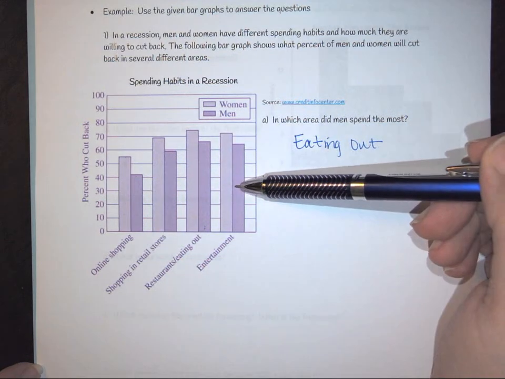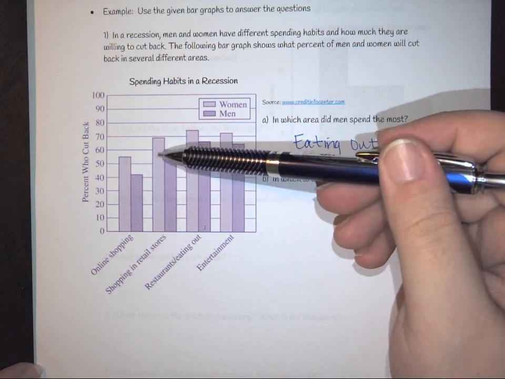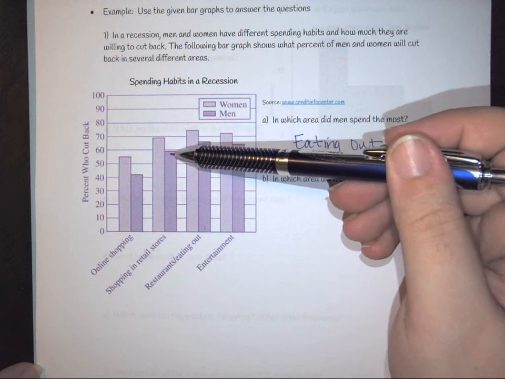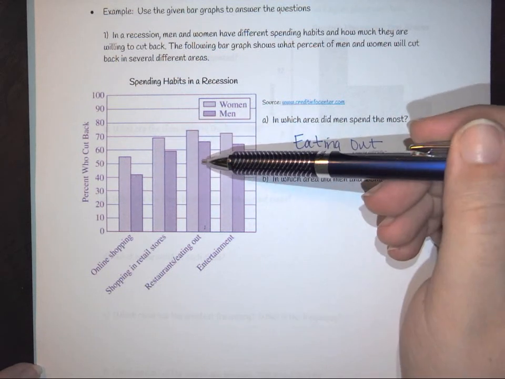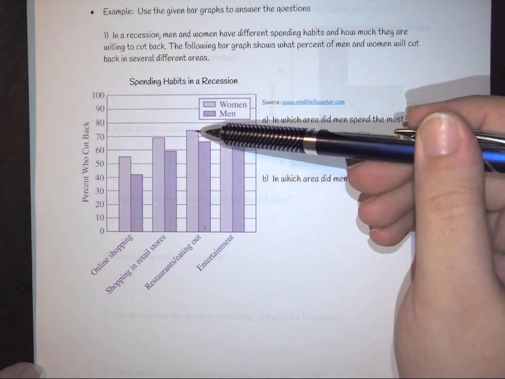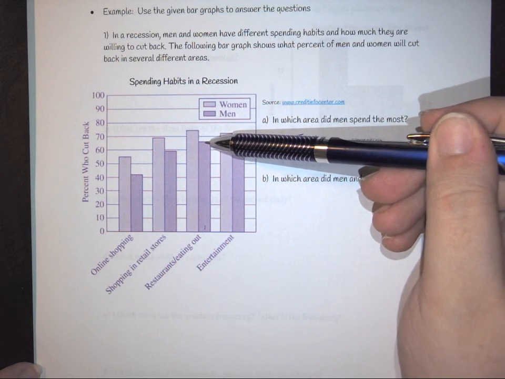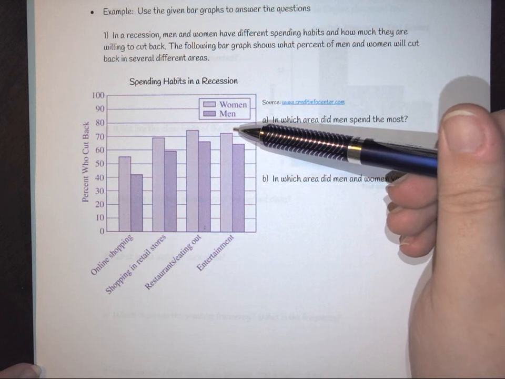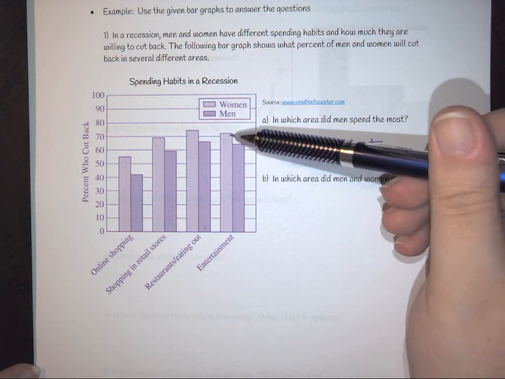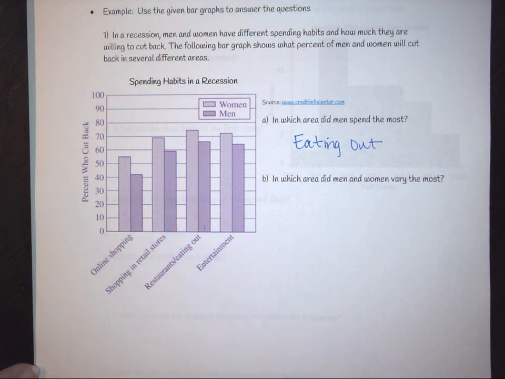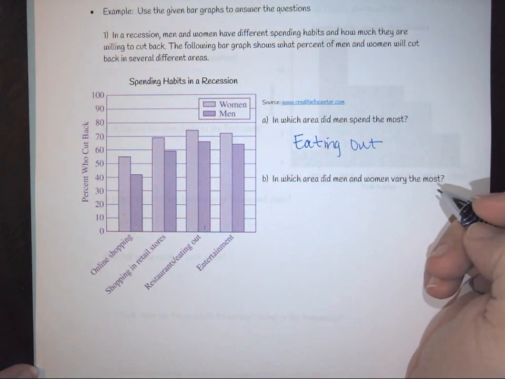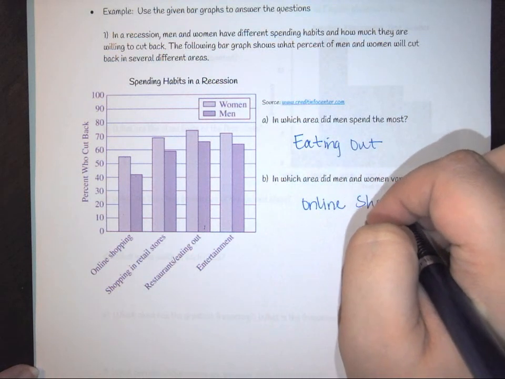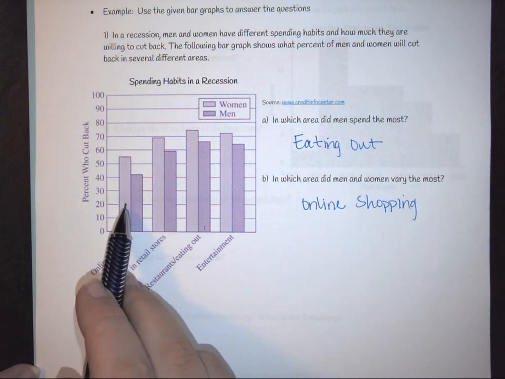And the rest of the bars, notice they're pretty close. Here for shopping retail, we have roughly 70 and roughly 60. So that would be maybe exactly 10, but here we're going a little bit more. Eating out, we've got maybe a little over 70 to a little over 66. Okay, that's even closer. And entertainment, again, we're doing a rough estimate, so maybe 71 to 62. So they're all very close, but when we're talking about where they varied the most, I would have to say online shopping shows the biggest gap difference.